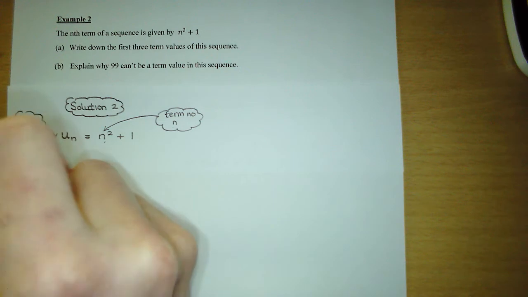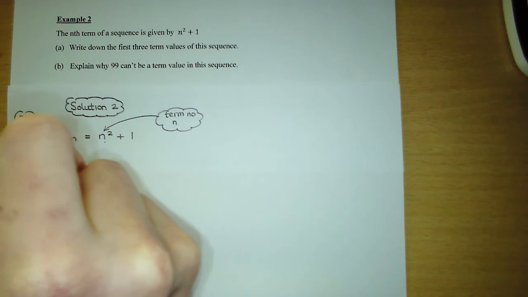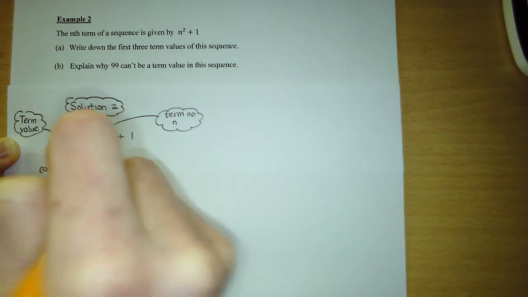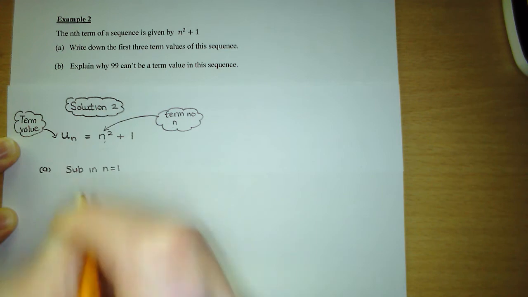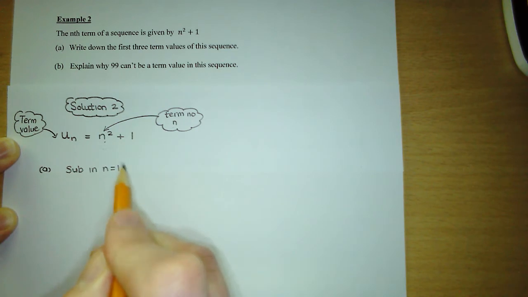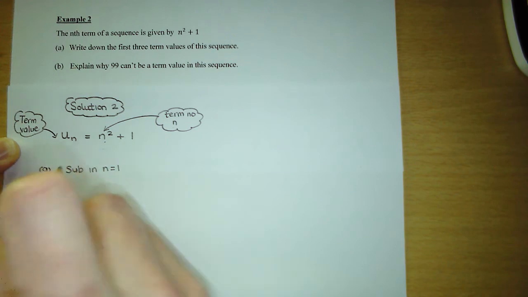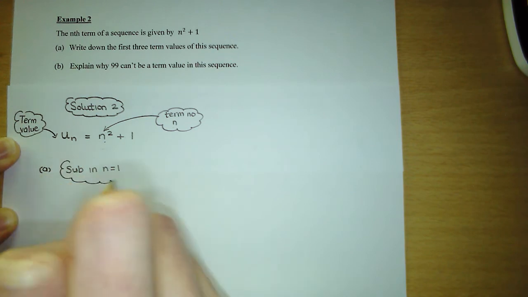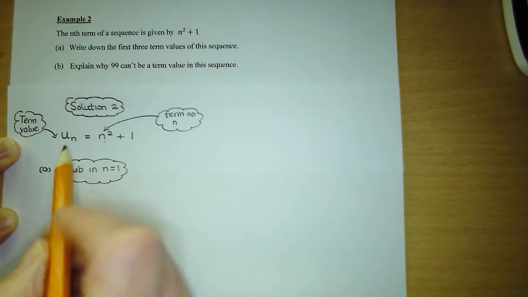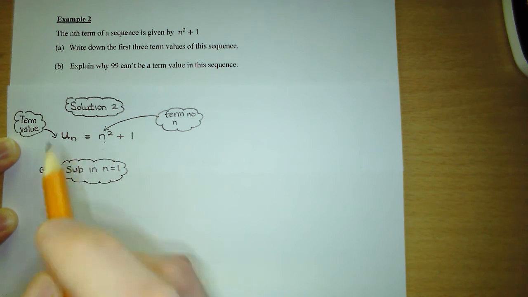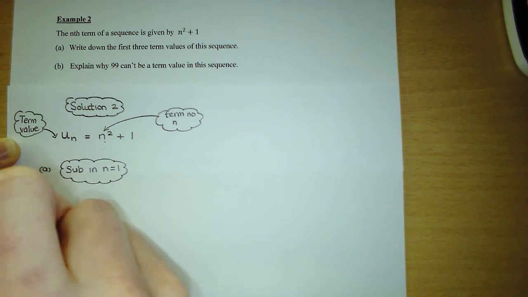So let's start by subbing in n equals 1. So the first term is given by n as 1, and then we sub that in to work out what the actual first term is, what its term value is. So everywhere you see n in the formula, replace it with 1. So we're going to get u1.